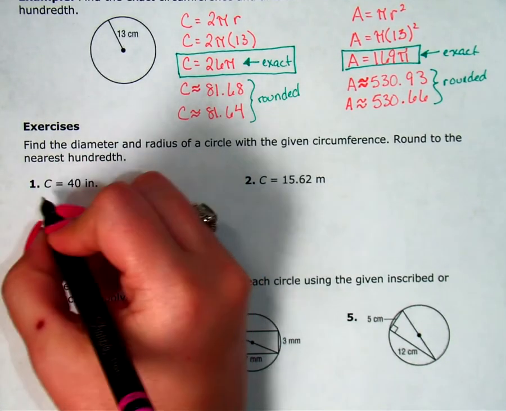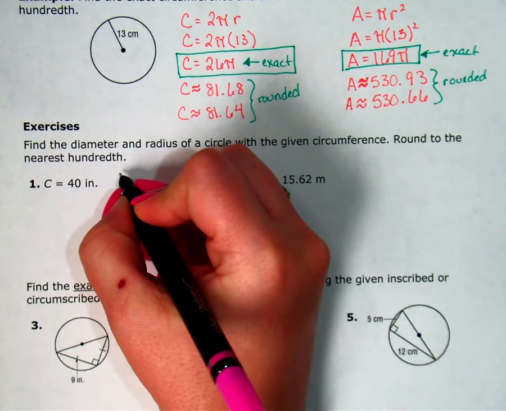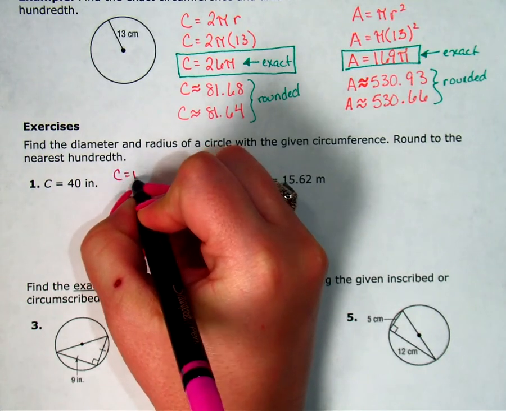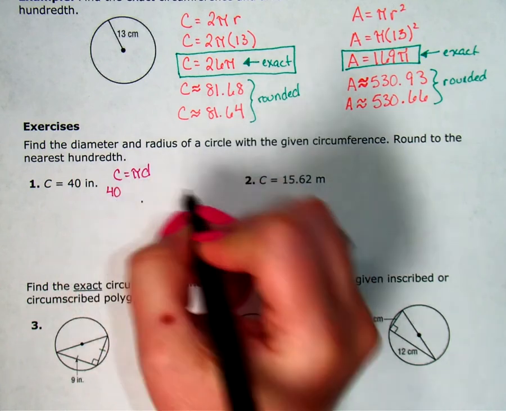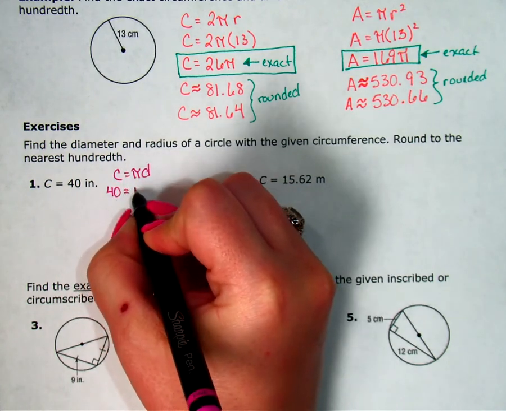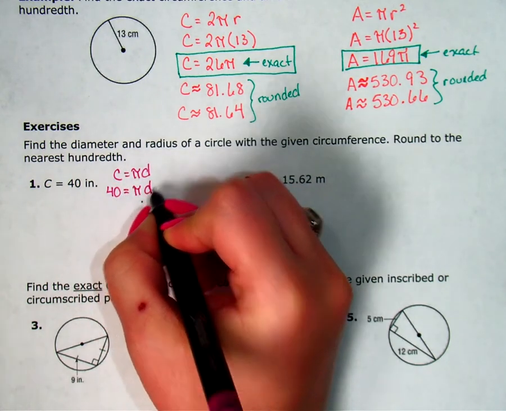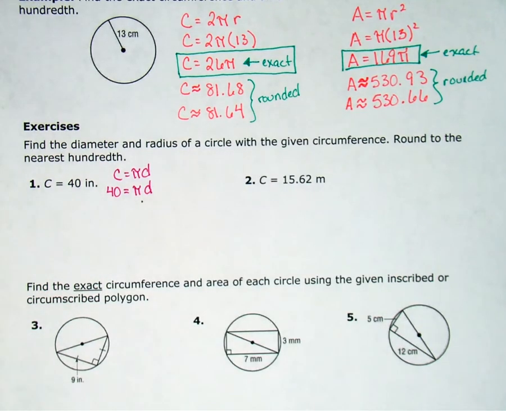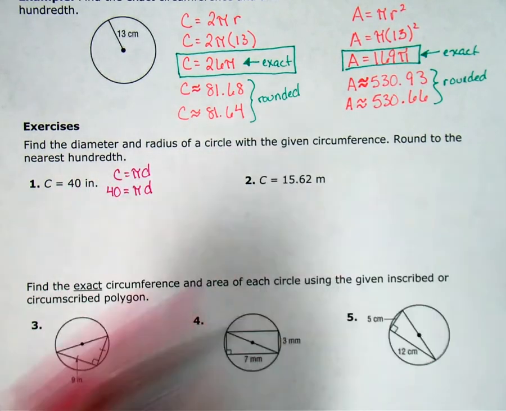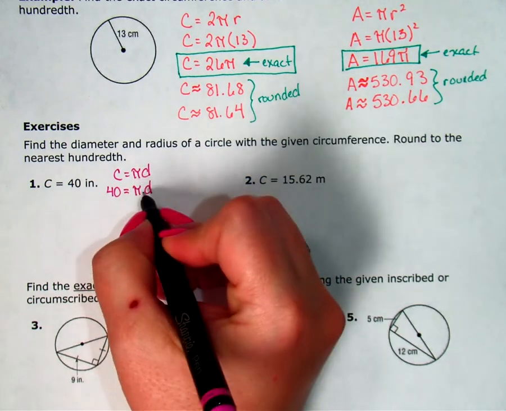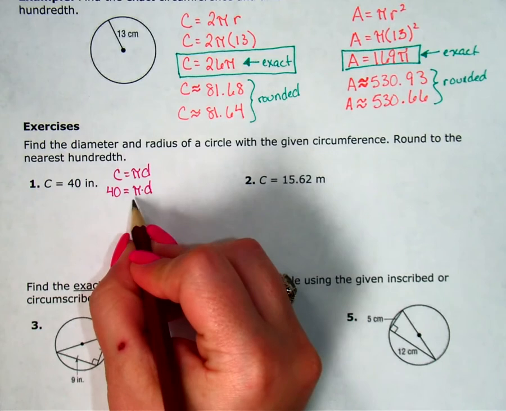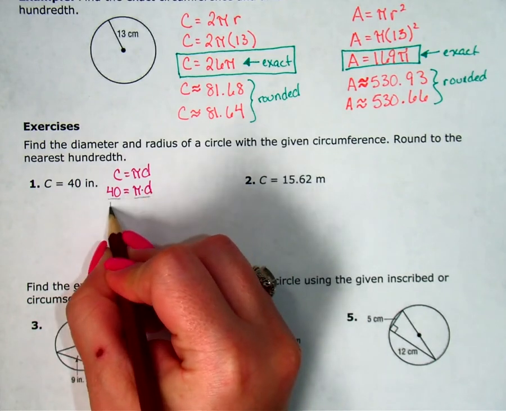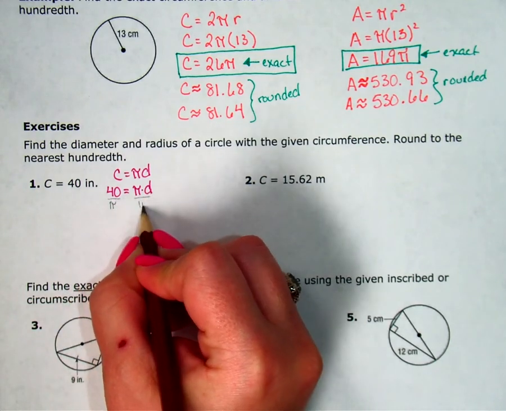So if my circumference equals 40 and my formula is circumference equals pi times d, I'm going to put a 40 in for my circumference, and that equals pi times d. So to get rid of the pi that's being multiplied to the d, what I need to do is divide both sides by pi.